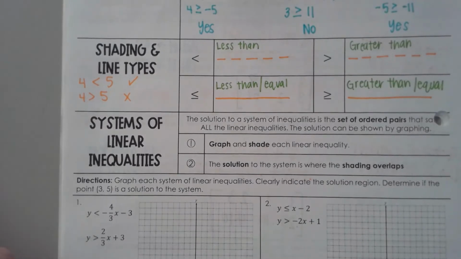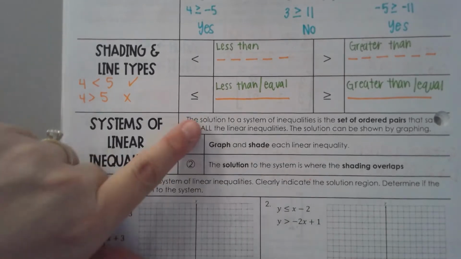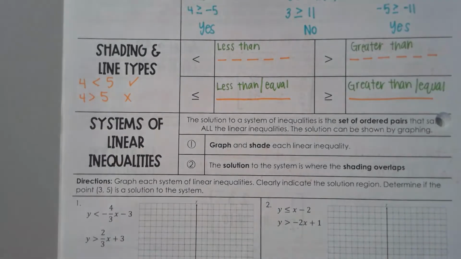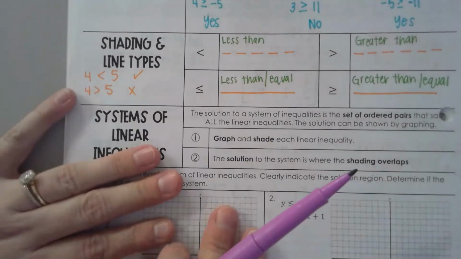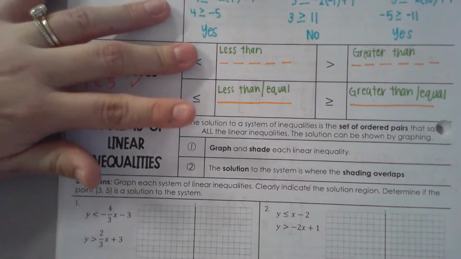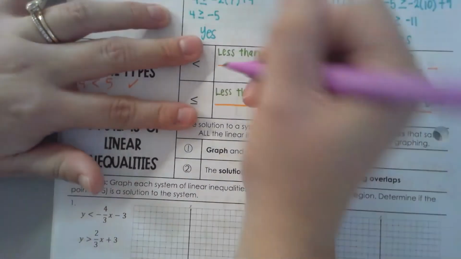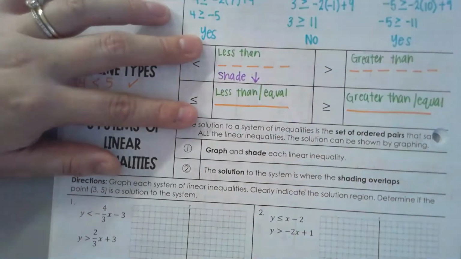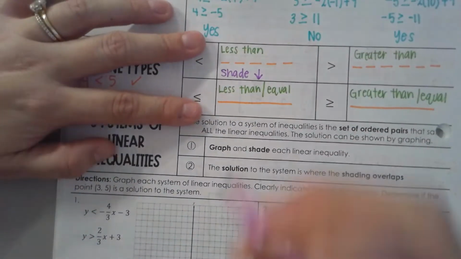Something else that we're going to do once we get our colored pencils is color in parts of the graph. Again, I will explain what that means with an actual example. But the two that are less than, we shade below. So we shade under the line.